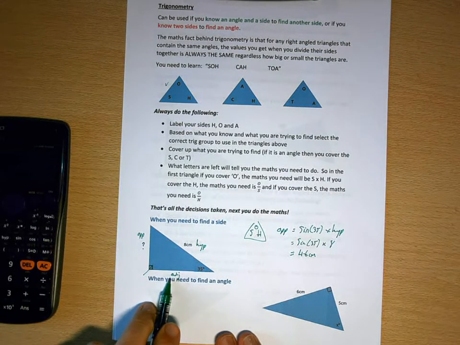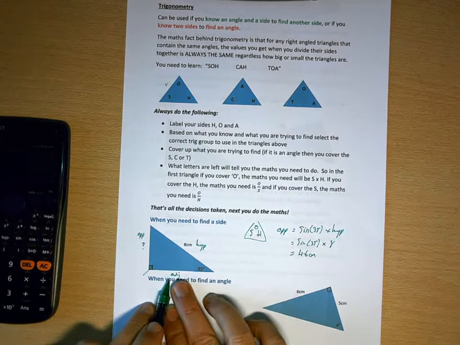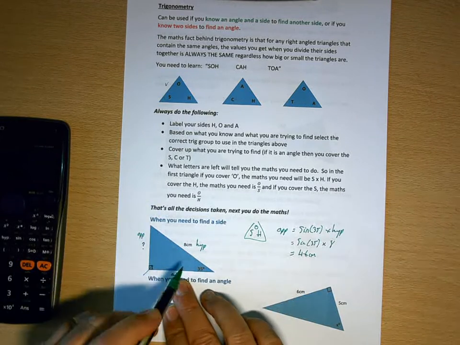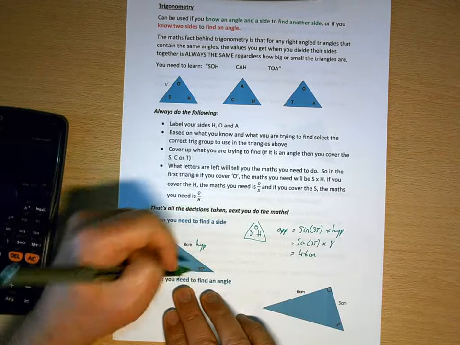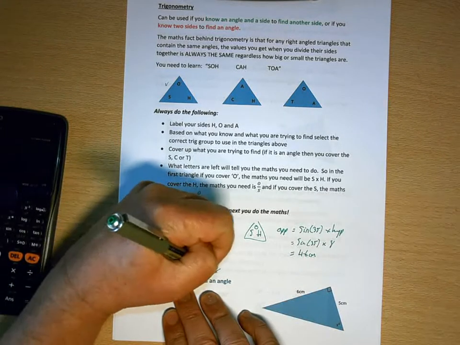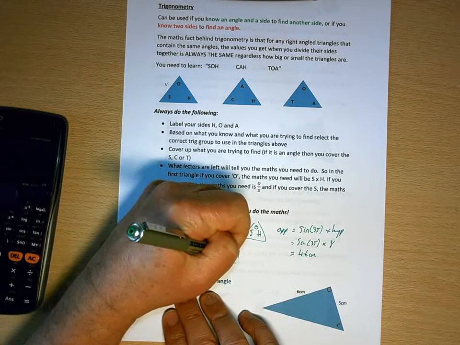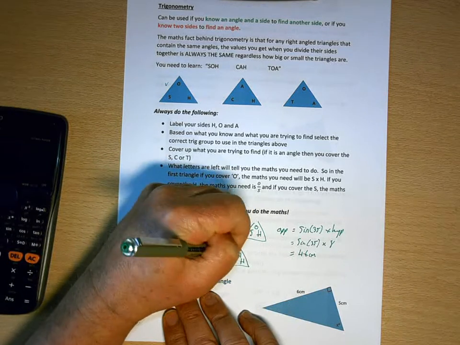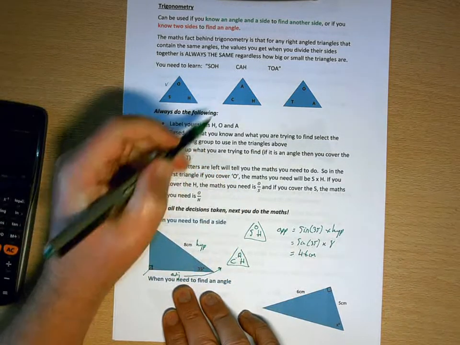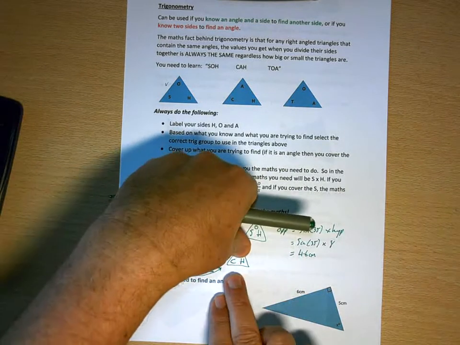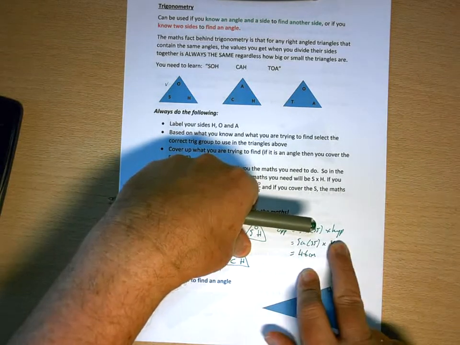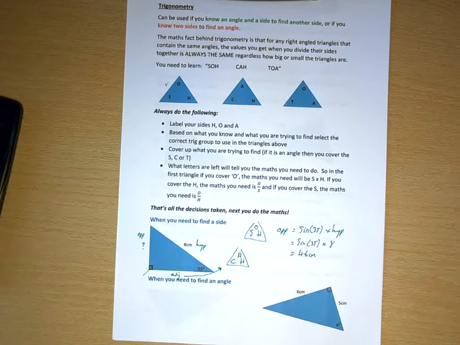If I'd wanted to work out the adjacent, then that would have been adjacent and hypotenuse and I'd have been using cos. So if I wanted to find that one, I'd be using CAH, and to find the adjacent, it would be cos of 35 times the hypotenuse.